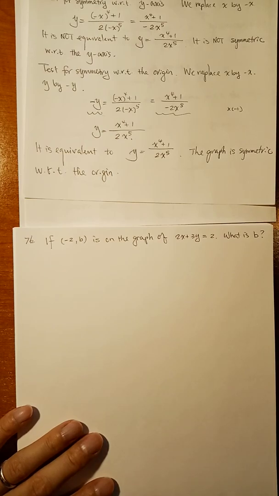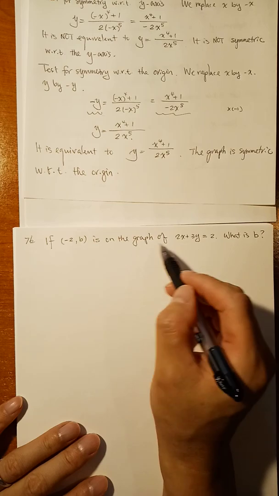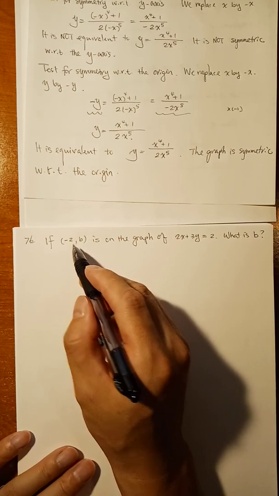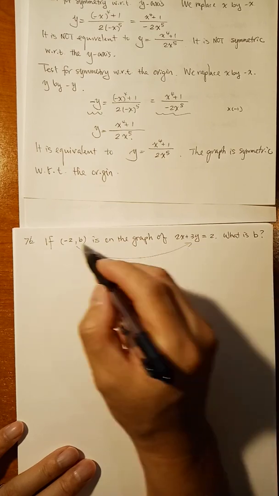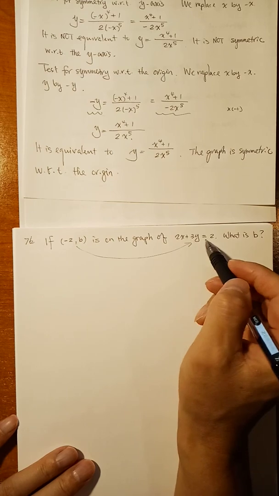Okay, so if you have a point with a coordinate on the graph of a certain equation, we're looking for the unknown coordinate. Basically, you just plug in, because that's the meaning of a point on the graph. The coordinate will satisfy the equation.